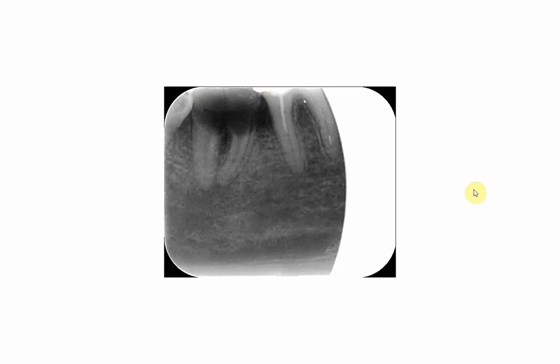This is justifiable though if you want to see the area in the bone, in the body of the mandible. So if you want to show an area more than, or apical to, the apex of the teeth, then it is advisable to push the film downwards if the patient allows you to do so. Otherwise, if you're doing only a periapical radiograph, you will have a cutoff of the crowns, and definitely we need the crowns in the periapical radiograph.